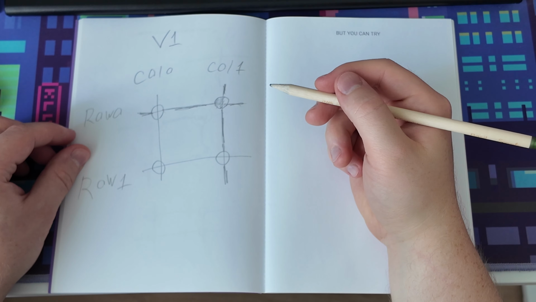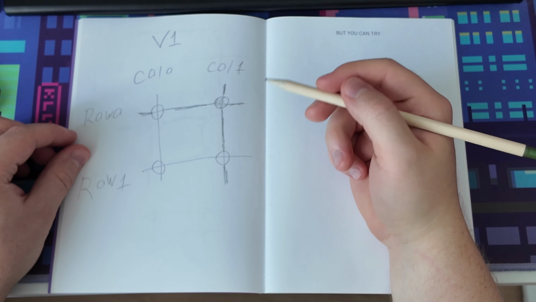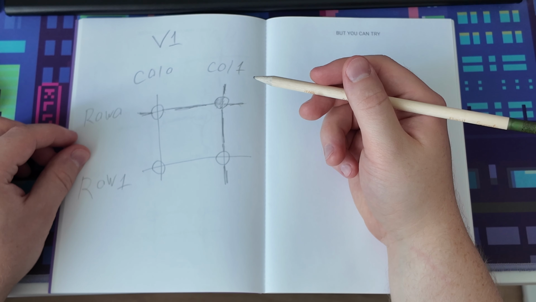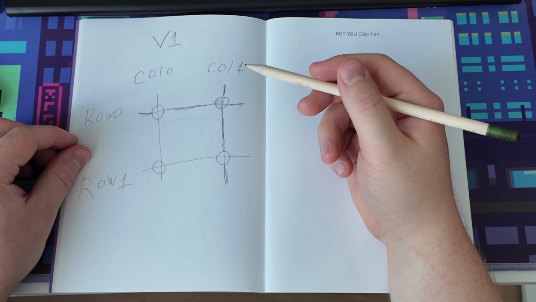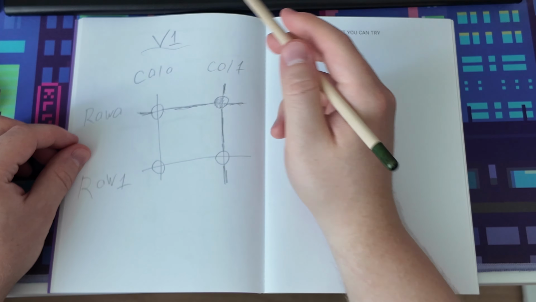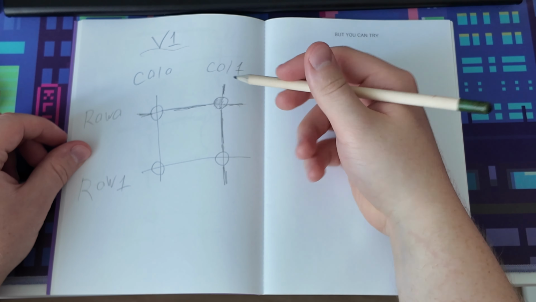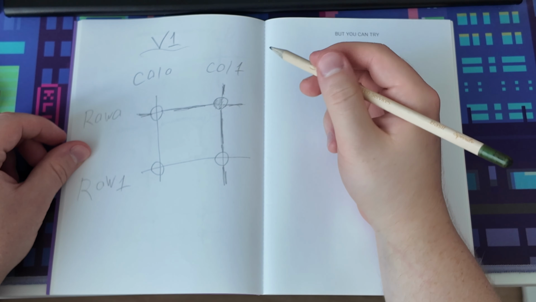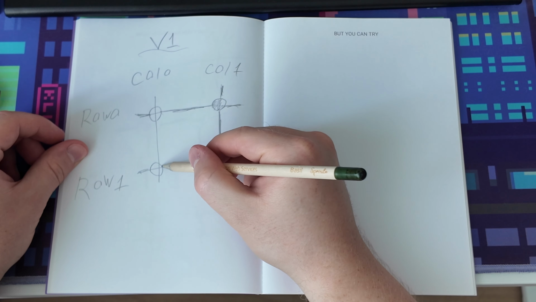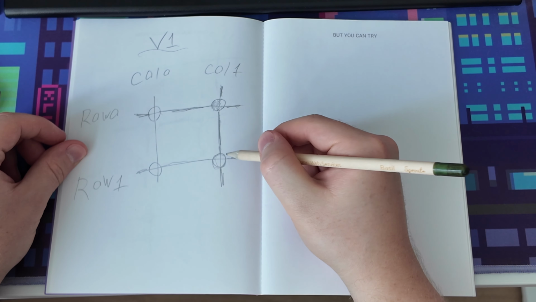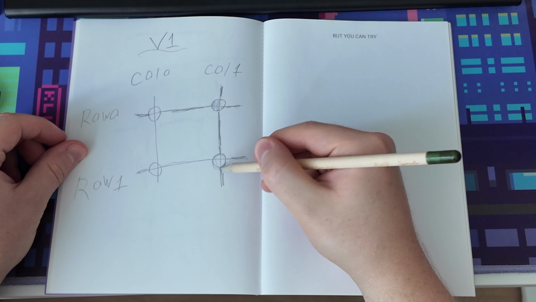The problem here is how the electricity works in general. And again, I'm by no means an expert. This is pretty much why we have this problem in this first version. But as I understand it, nothing stops electricity from jumping from column 1 to, let's say, row 1 via the coils in this dot. So it just jumps here.